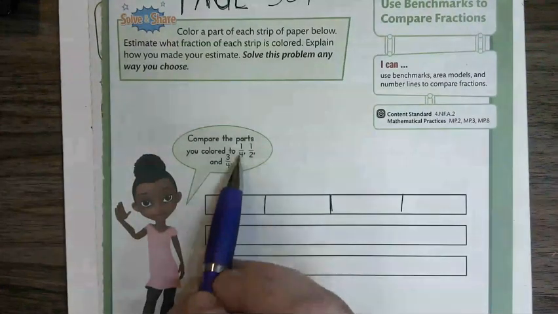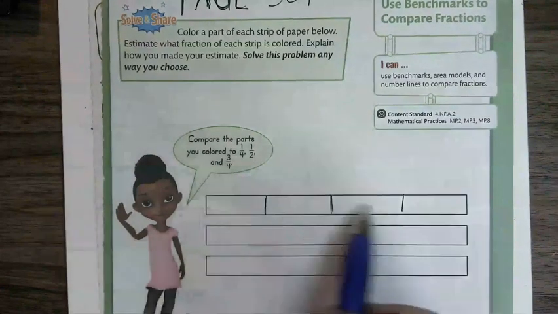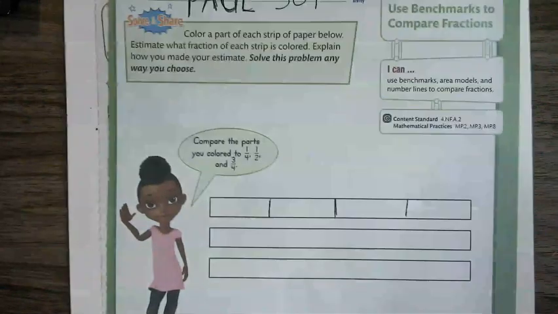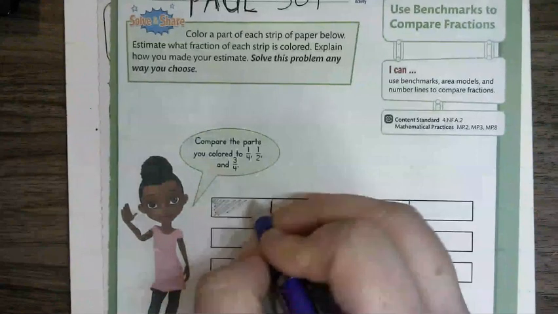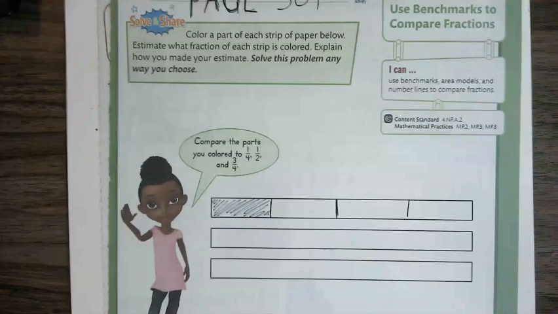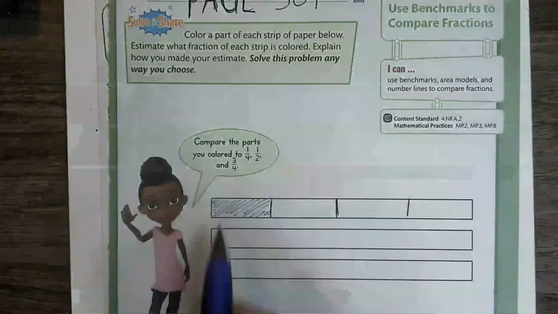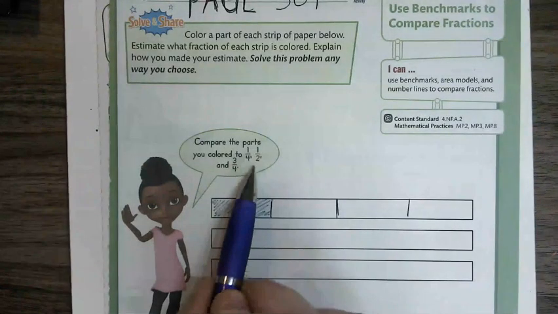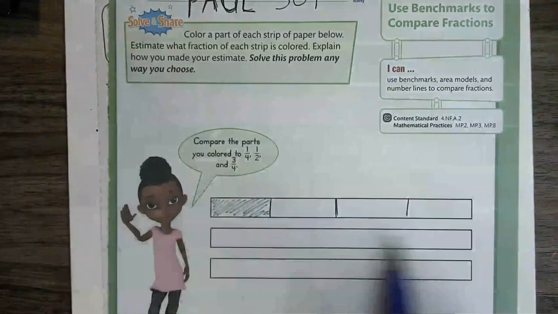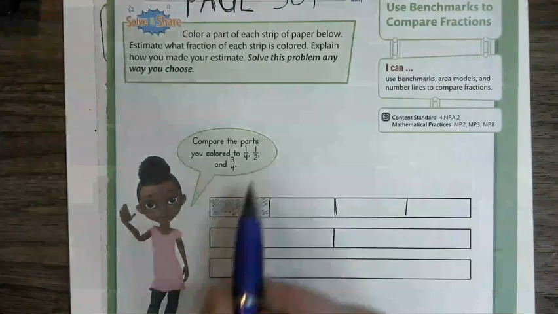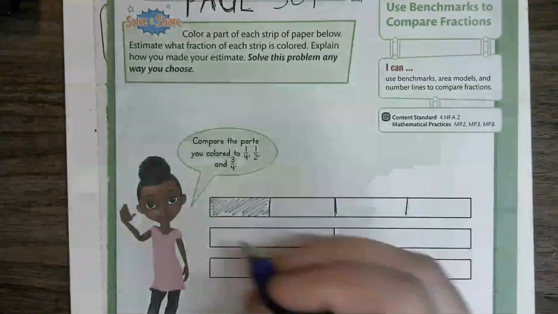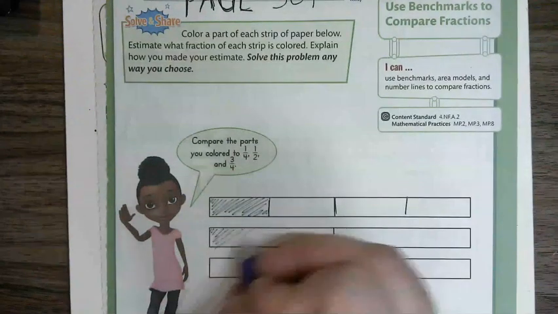I cut it into fourths because that's what my denominator was. And next, we're going to go ahead and shade in one of those fourths. So go ahead and shade in one of those fourths. Next, it asks us to do 1/2. So the denominator is 2, so I'm going to cut this whole middle one in half. I'm going to cut it right there. And then how much do I want to shade? Well, it says 1, right? So I'm going to shade in one of these.